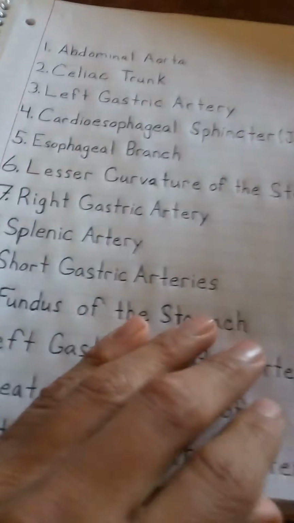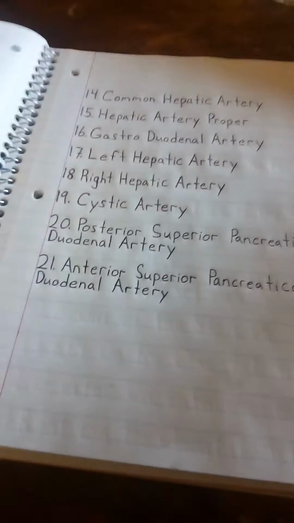Where is that? Anyways, I write down the numbers, then I'm going to label the picture. Also, I got more numbers here.